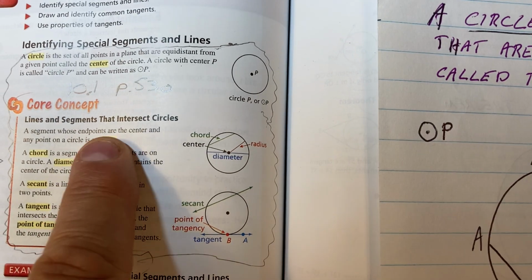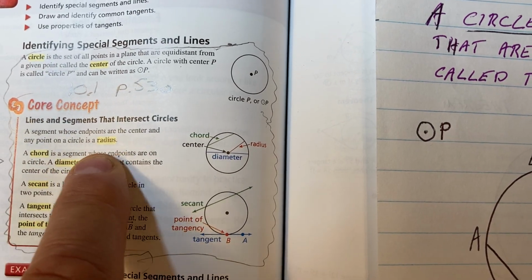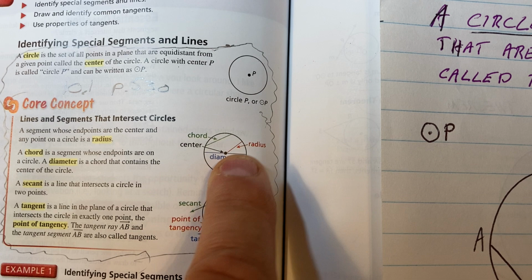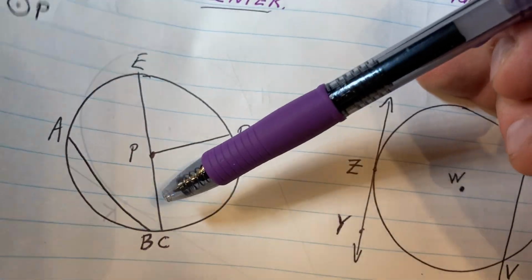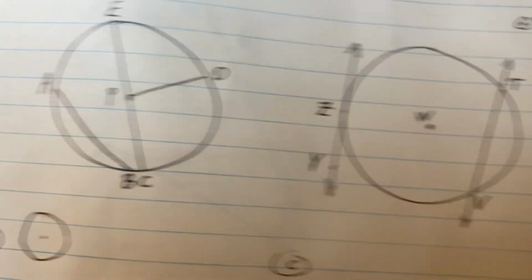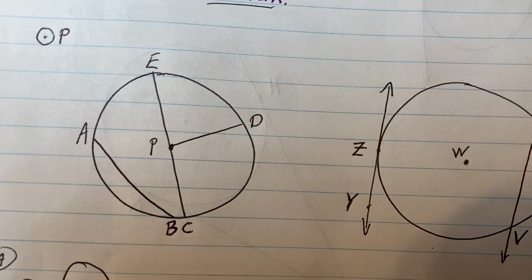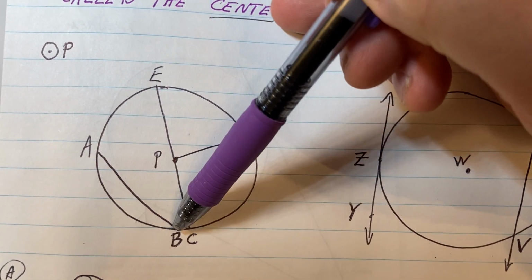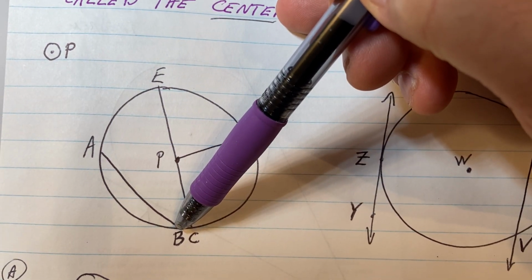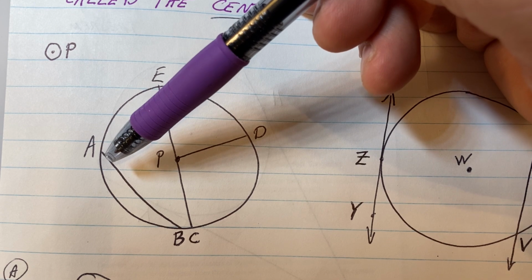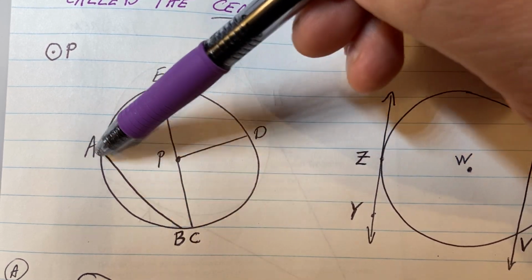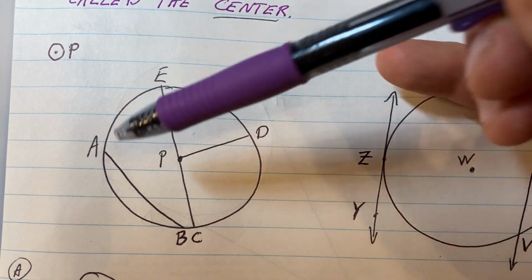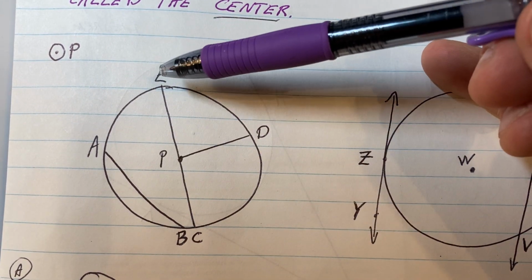A segment whose endpoints are the center and any point on the circle is a radius. There's an example of a radius, the one in red on page 530. Now a chord: you can see this easier. A chord is a segment whose endpoints are on the circle. So that right there, AB, is a chord. From A to B, that's a chord.